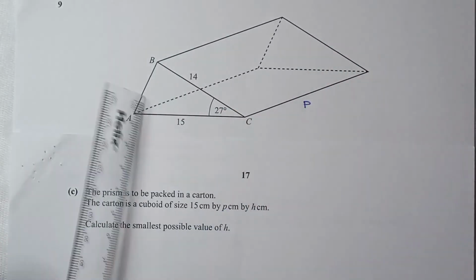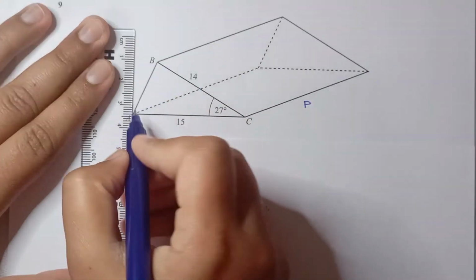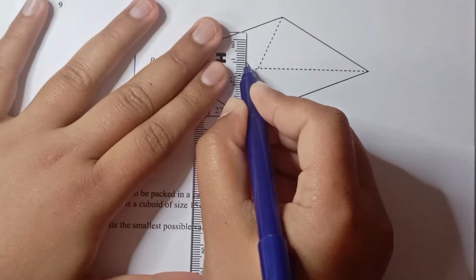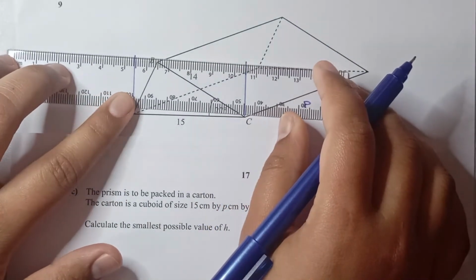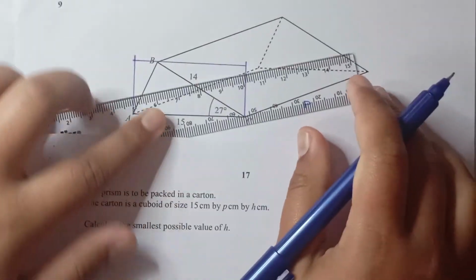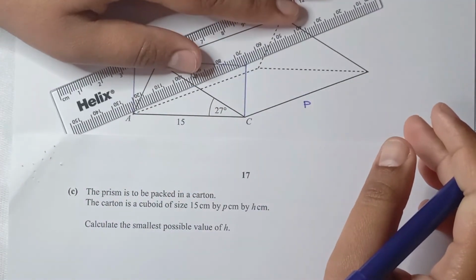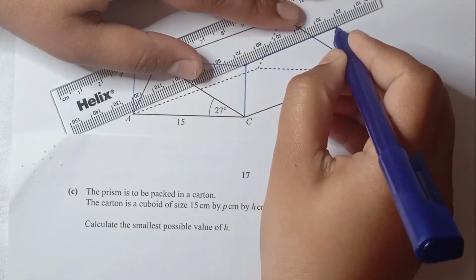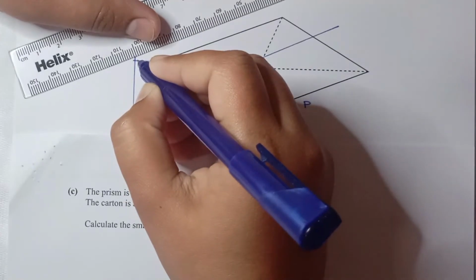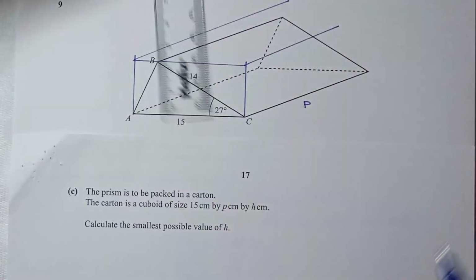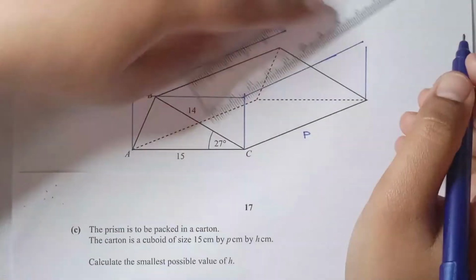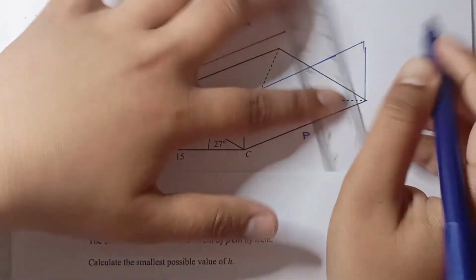So if I can draw the carton, let's say this and this, and it must pass through this point B, and then this, and then the parallel side for this would be this point, and the parallel would be this point, right, so I guess it looks like a cuboid.